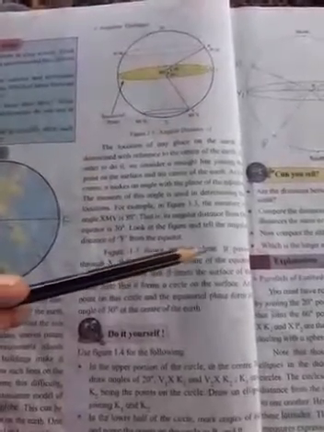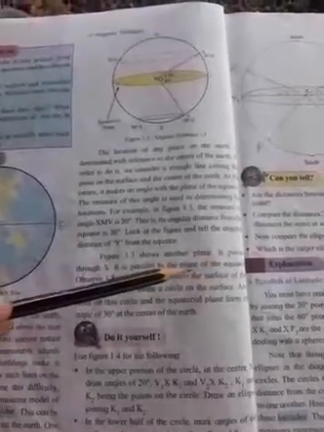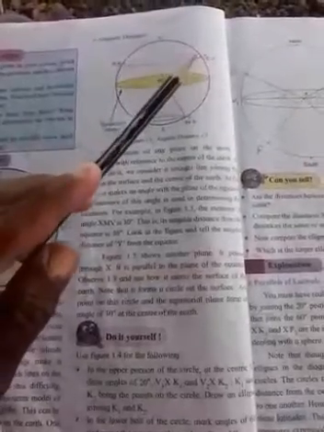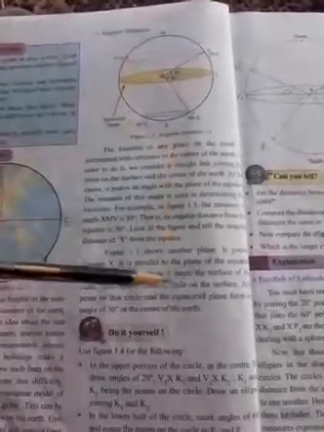Figure number 1.3 shows another plane. It passes through X. It is parallel to the plane of the equator. Here is the X, and parallel to the equator, 30 degree north. The ellipse can be seen here. Observe how it meets the surface of the earth. Note that it forms a circle on the surface.